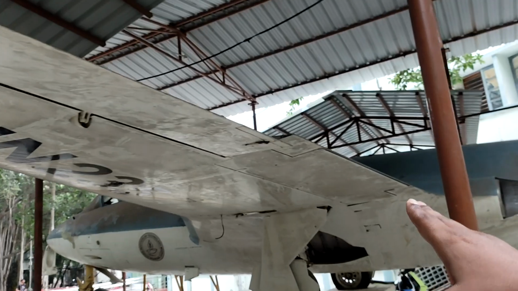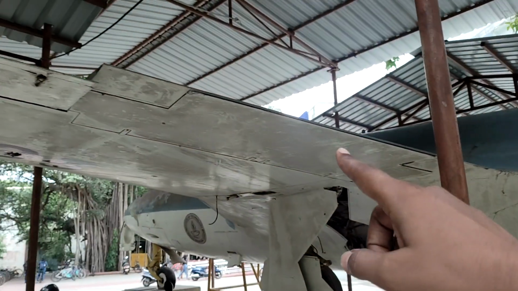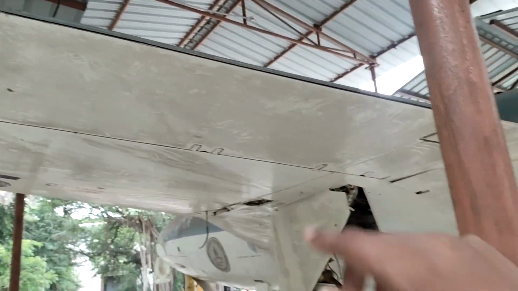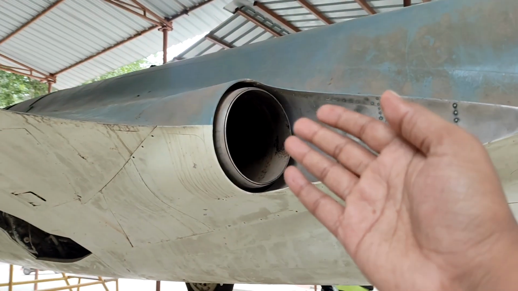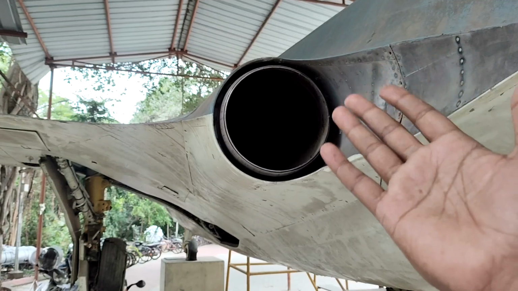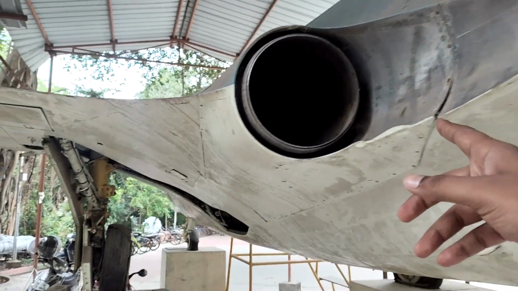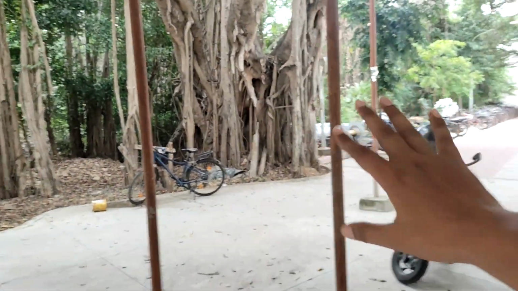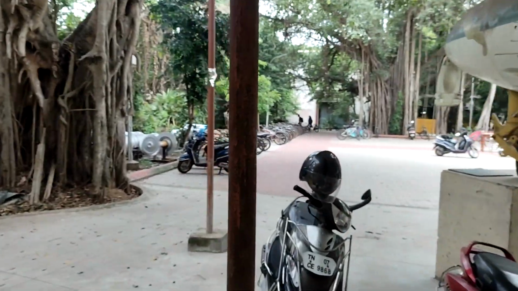And just after this, whatever plate you are seeing here, even this plate can come down and up. This is called flap. Okay, and you can see this is the exhaust. From here all the hot gases will come out, and the same thing is on the right side also. And the engine and all, you can see they have disassembled everything and kept outside. I thought I'll make this video.